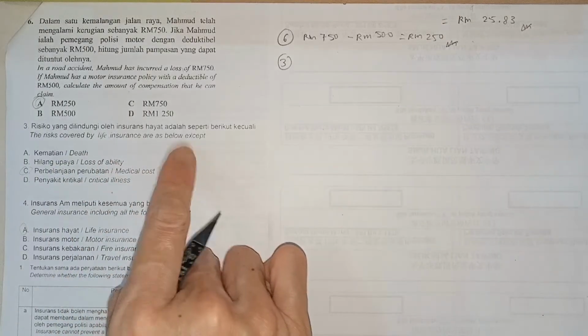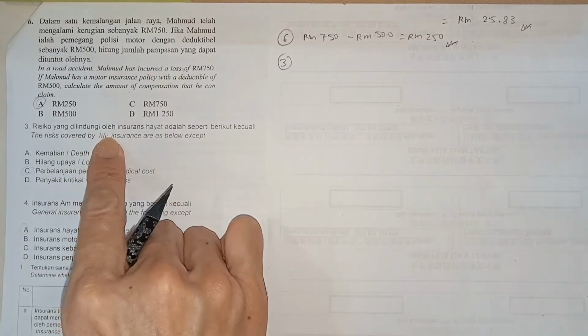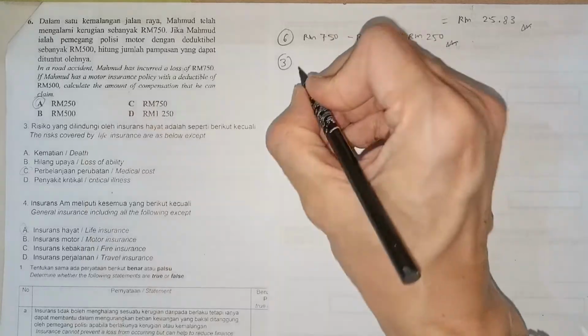Okay, number 3. The risks covered by life insurance are as below except. Okay, you must understand what is the meaning of life insurance.